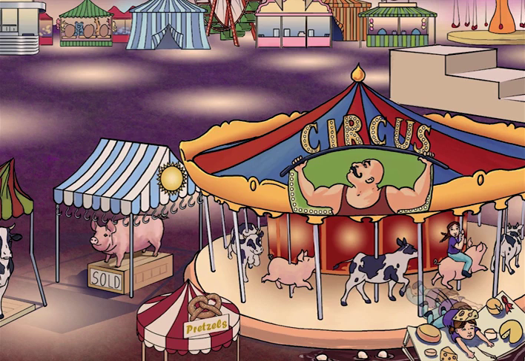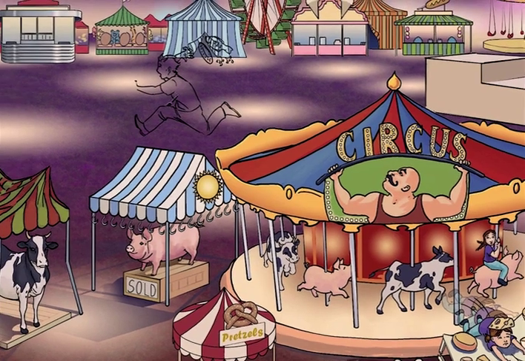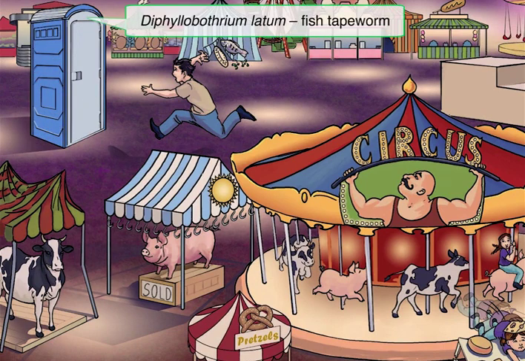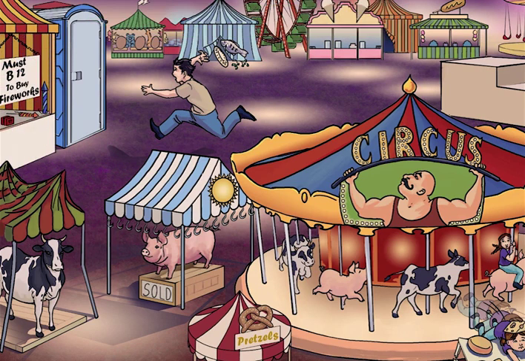Alright, time to move on to our next worm, and it's a mouthful. Diphyllobothrium latum, otherwise known as the fish tapeworm. It's transmitted by eating uncooked or undercooked fish, and we'll illustrate this with this guy back here who's just eaten some bad fish and is running towards the bathroom. Bathroom sounds somewhat like bothrium, no? And who gets fish at a carnival? Jeez. Anyway, he's running towards the porta potty that has a stand next to it that says, "Must be 12 to buy fireworks."